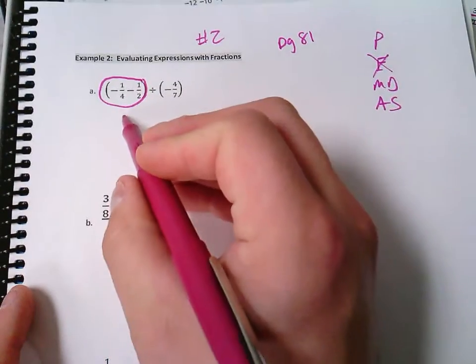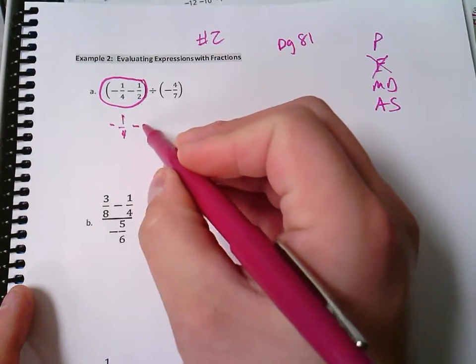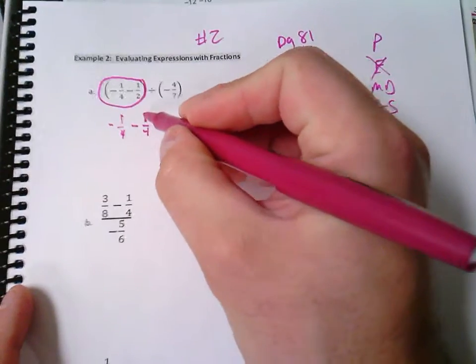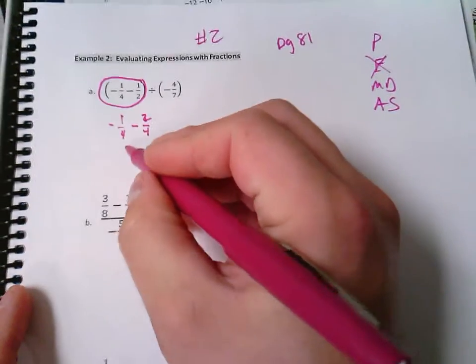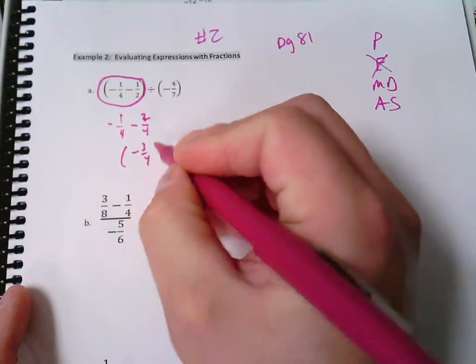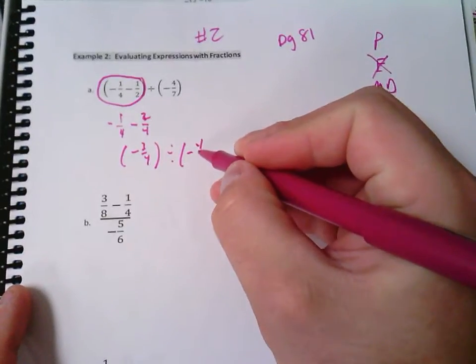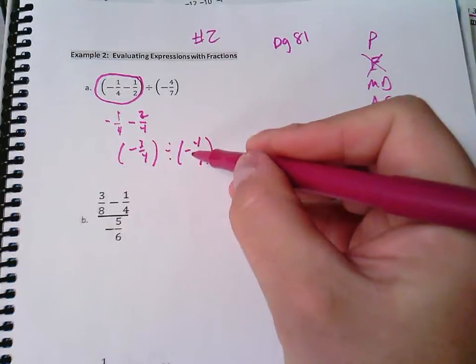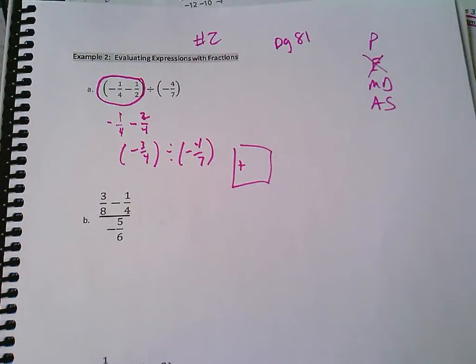So I'm really taking 1/4, and I need to make another one with a common denominator of 4. Half is pretty easy. It's just 2/4. So I have taken 1/4 away, taking another 2/4 away. That's -3/4. And then I'm going to divide it by -4/7. So I know immediately that I have a negative divided by a negative, so I know my answer is going to be positive. So I'll put that down, or I'm going to start there.